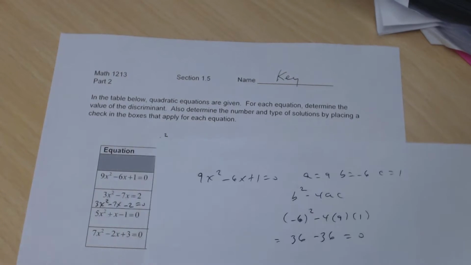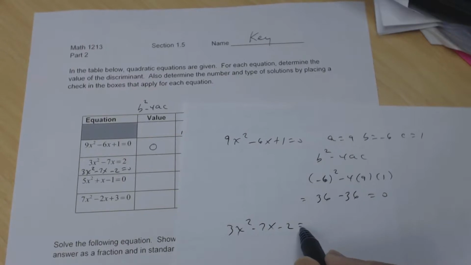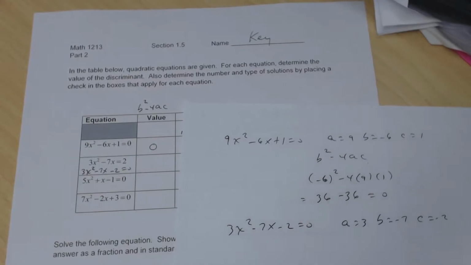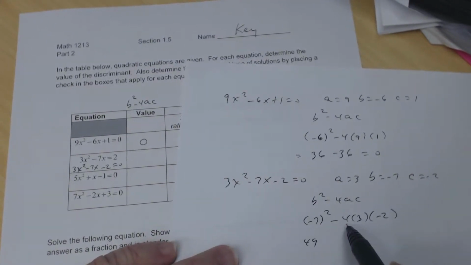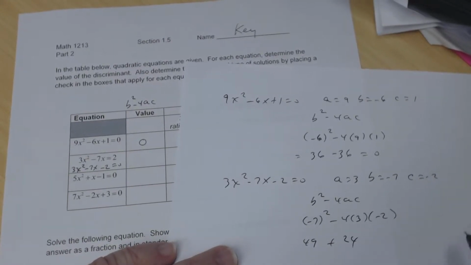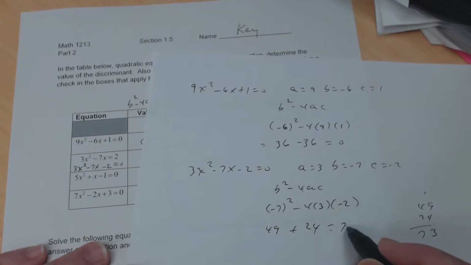Okay, now on the next one, for 3x squared minus 7x minus 2 equals 0. A is 3, b is negative 7, c is negative 2. So the discriminant is b squared minus 4ac. So b is negative 7, I square it, minus 4 times a, which is 3, times c, which is negative 2. So negative 7 times itself is 49, and a negative times a positive times a negative is a positive. 12 times 2 is 24. So 49 plus 24 will give me 73.